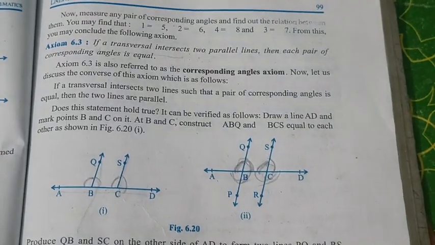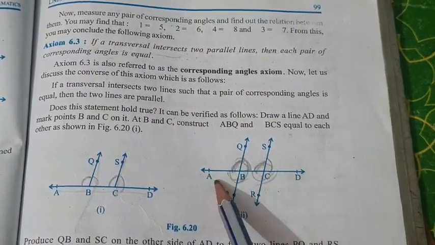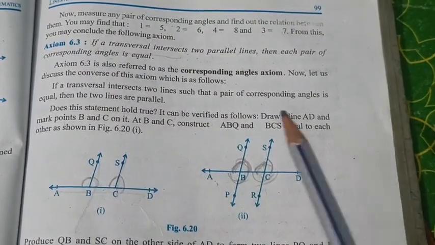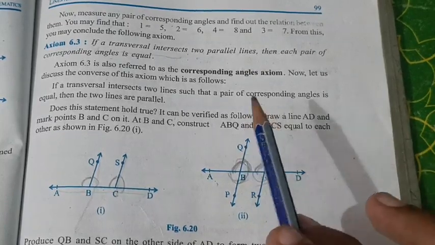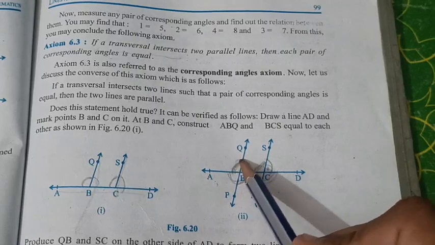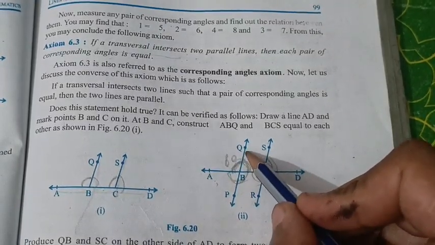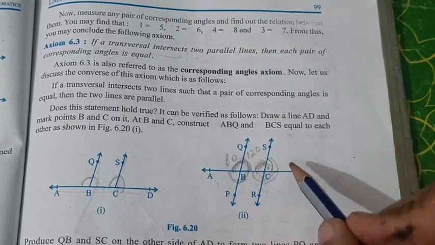Here you do not have to take alternate interior, alternate exterior, and interior angles on the same side of the transversal. Here all the angles are corresponding angles, because this and this are the same. Let's suppose this is 60, so it will become 120.